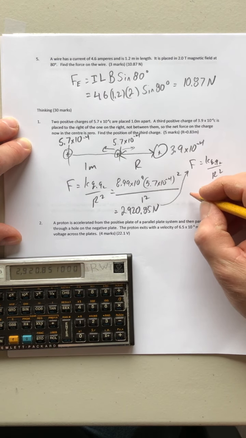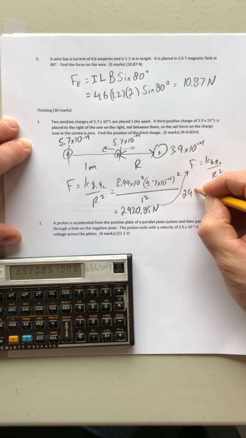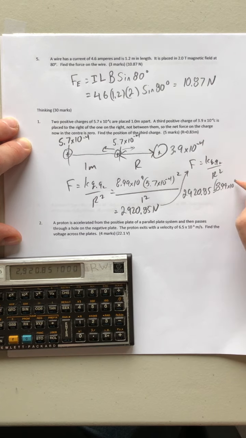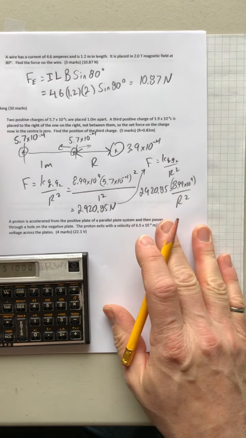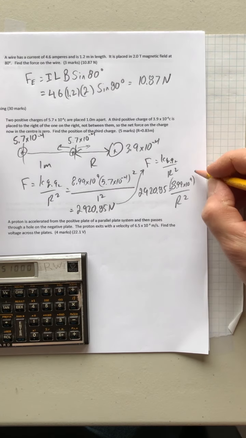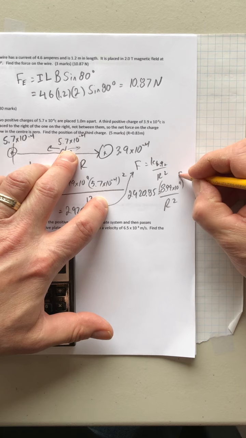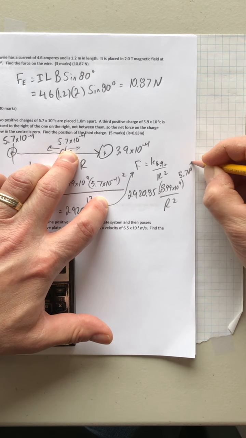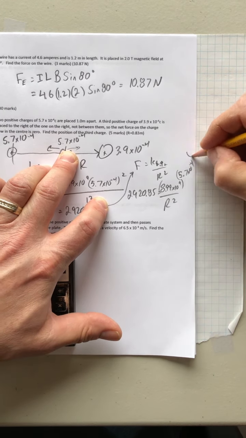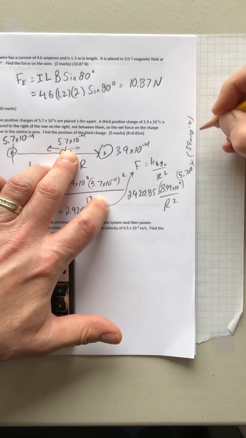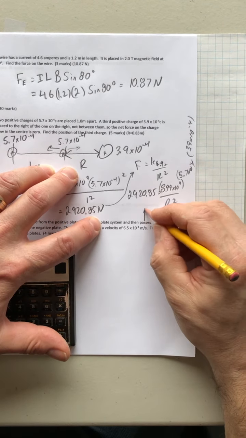Let's put the numbers in here. 8.99 times 10 to the 9 over R squared. And I've got to get the two Q values. I'm going to run out of room. 5.7 times 10 to the minus 4. And here's where we should have planned ahead. And we're solving for R.